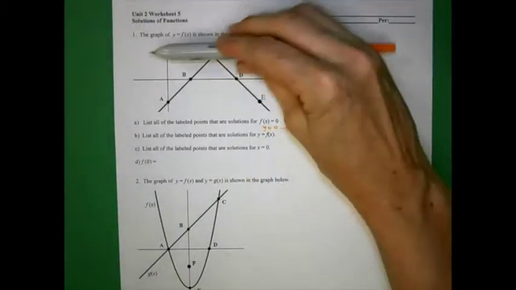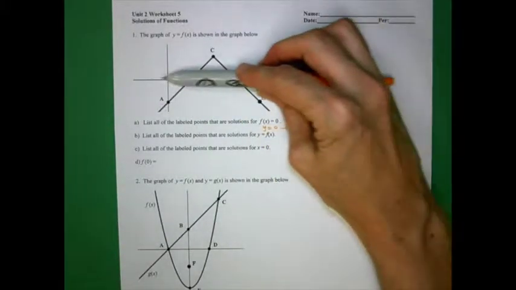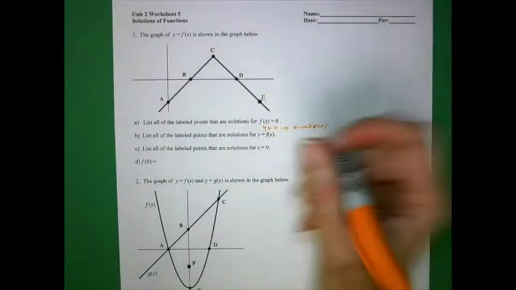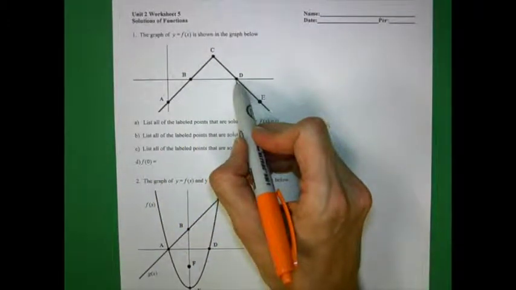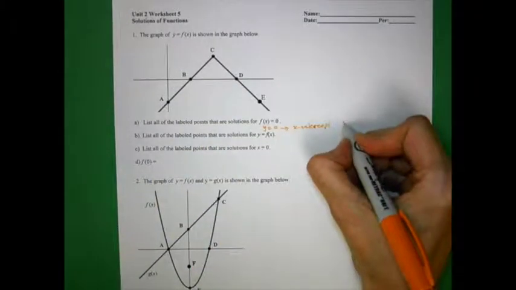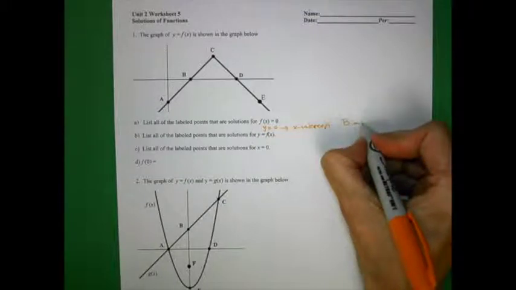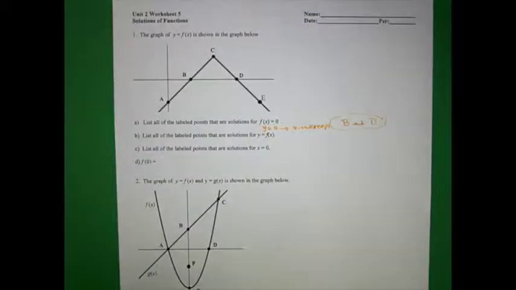In fact, up here, y's are positive. Down here, y's are negative. Right here is when the y values are 0. At this point, which might be 3, 0, and this point, which might be 7, 0, or I'm not really sure. We're looking at x-intercepts, and that will, in this case, happen at points B and D. I found it a little hard to find answers on this page, and so I had my students circle answers.